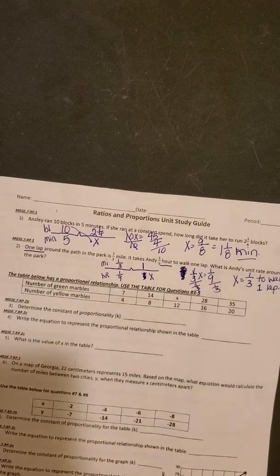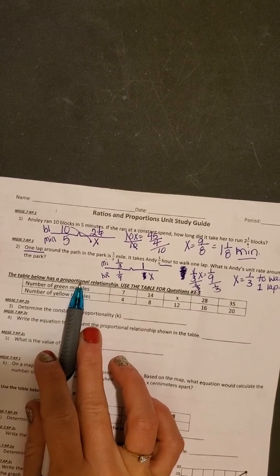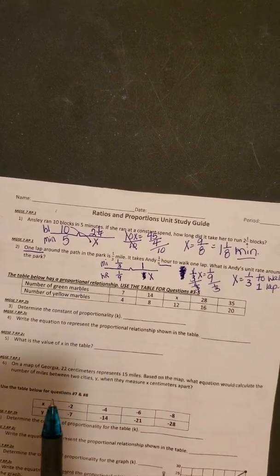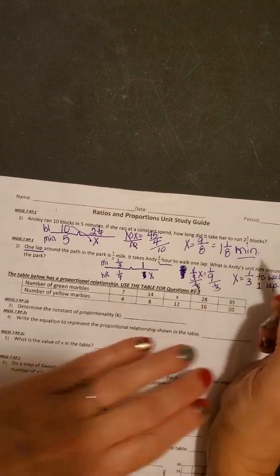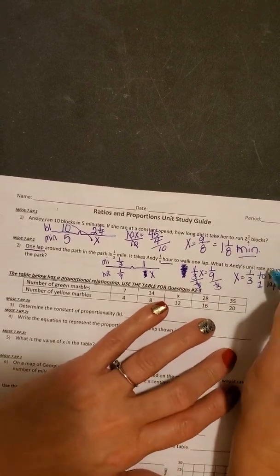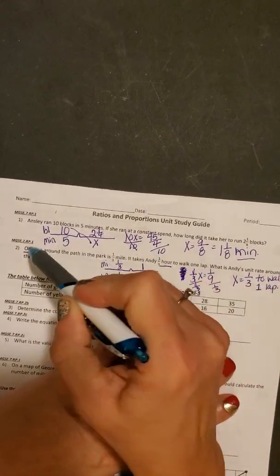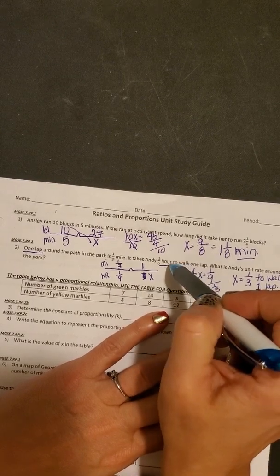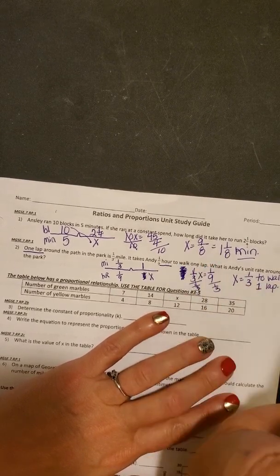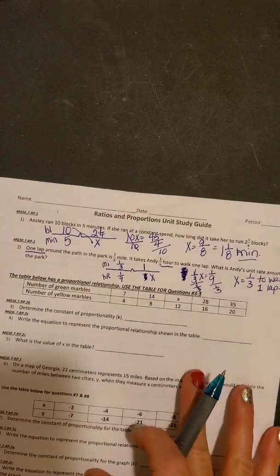But let's look at what happens if we wanted to do this and see how long it takes, how far. No, we're not going to do that, because it says, what is his unit rate around the park? Well, it told you 1 lap is 1/3 of a mile. It takes 1/9 of an hour to walk 1 lap. That really is your unit rate right there. So we're going to just leave it at that and move on.